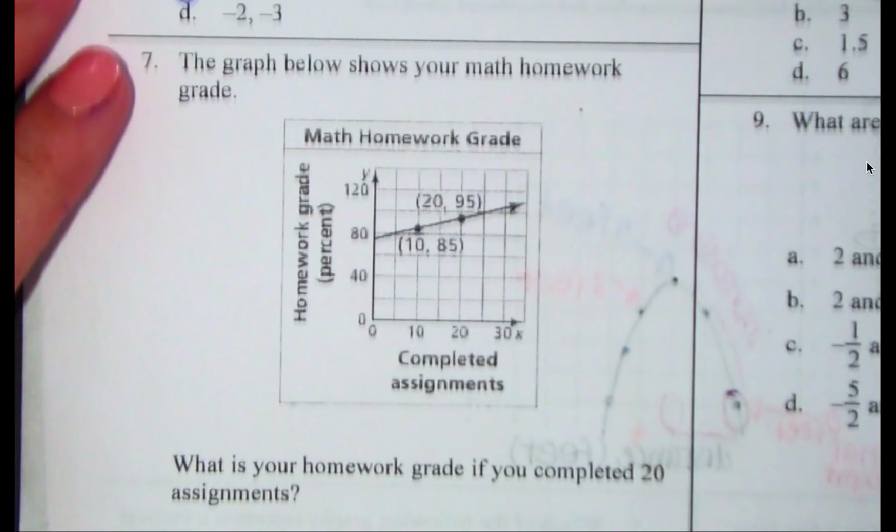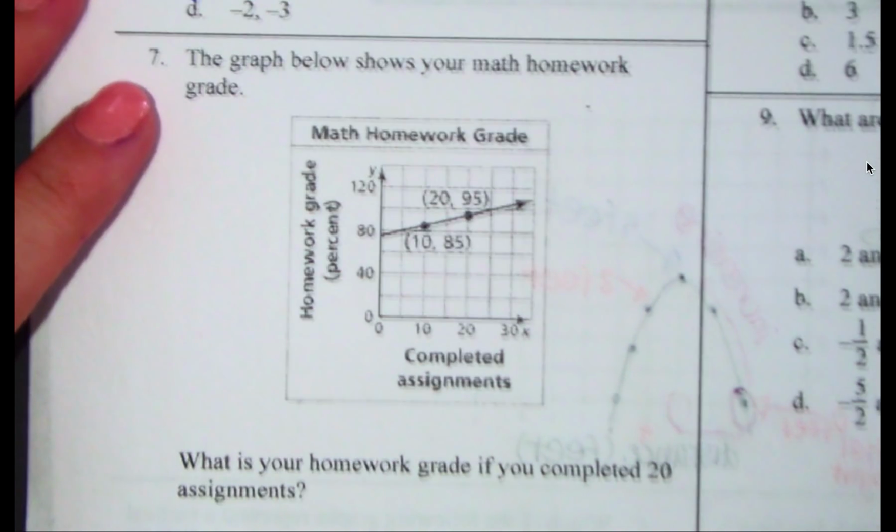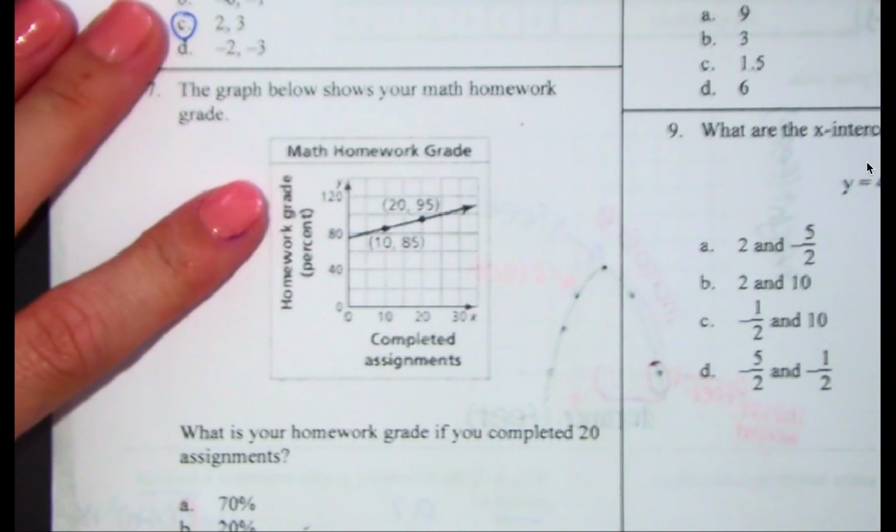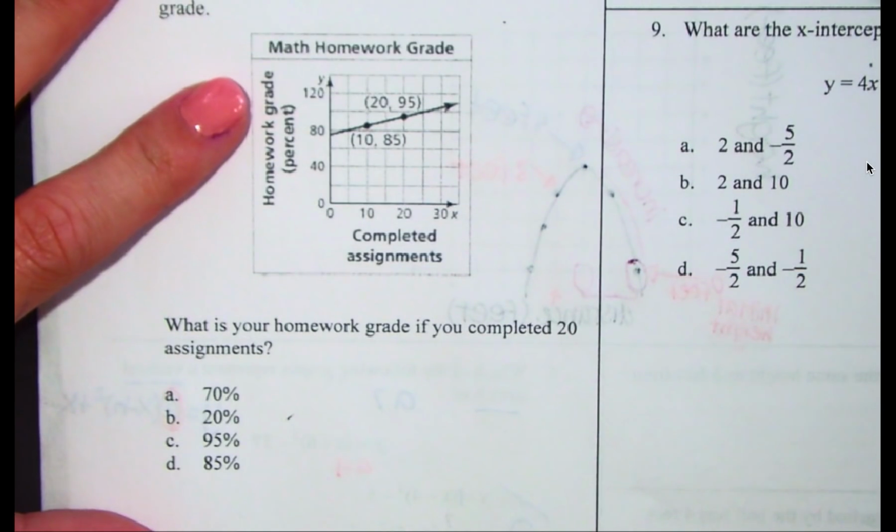Number 7, the graph below is going to show a grade for math homework. They're asking us what the homework grade would be if you complete 20 assignments. So all we need to do for this problem is know how to read the graph. So I'm looking for the grade for 20 completed assignments.